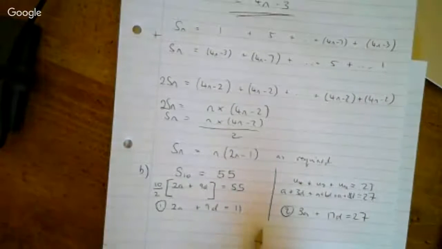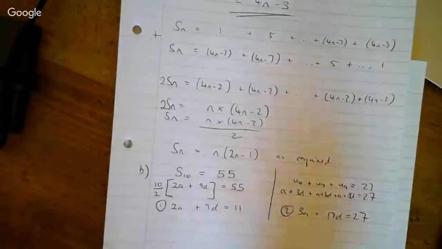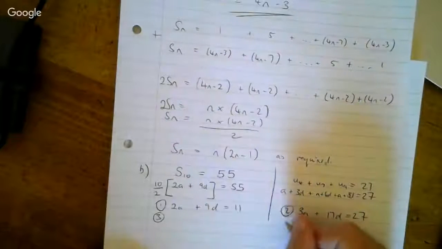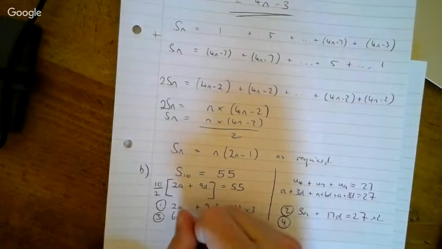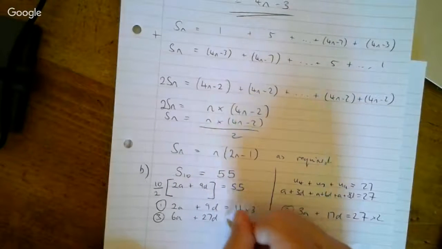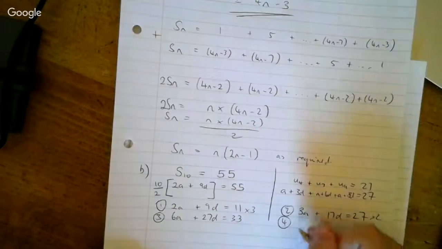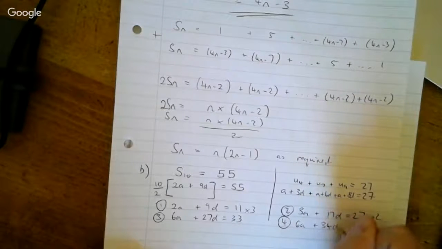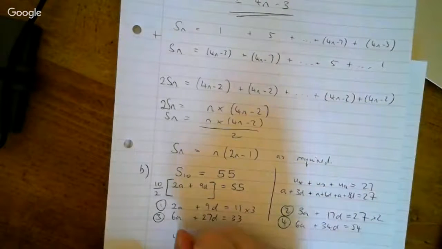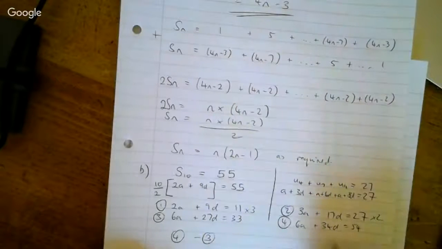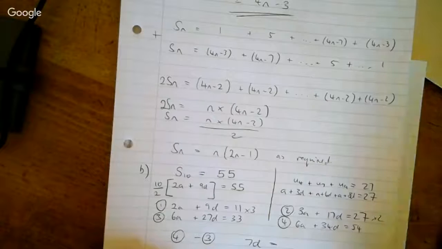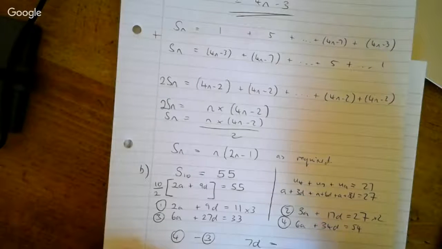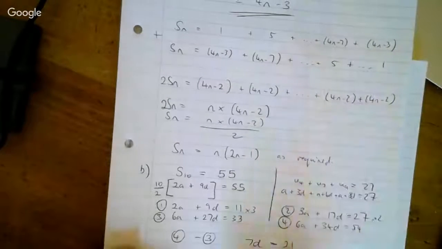Now, it makes sense to me to get the a's the same. So I get two new equations, 3 and 4. And then I'll just do this in a GCSE manner. So times that by 3, times that by 2. That gives me 6a plus 27d is equal to 33. And this is going to give me 6a plus 34d is equal to 54. I'm then going to do 4 take away 3 because that has the larger d's. So that is going to give me 7d, and then 54 minus 33 is 21. So d is equal to 3.